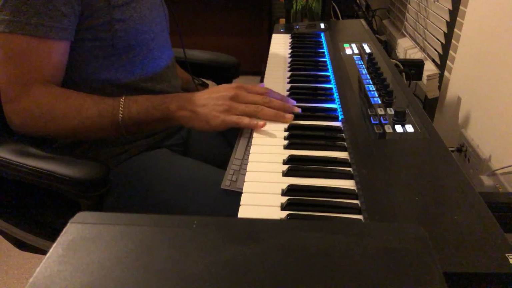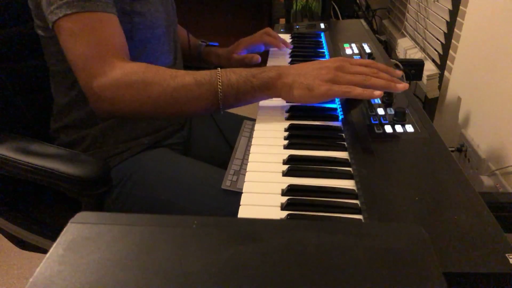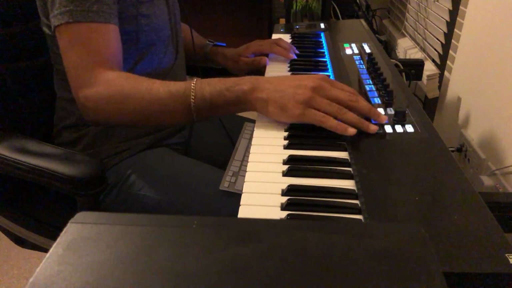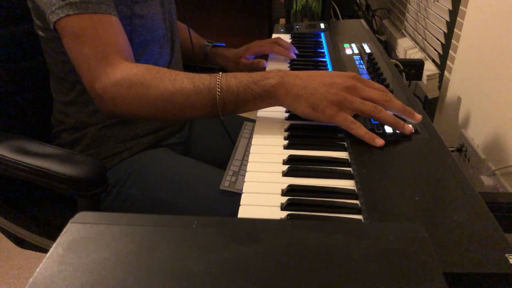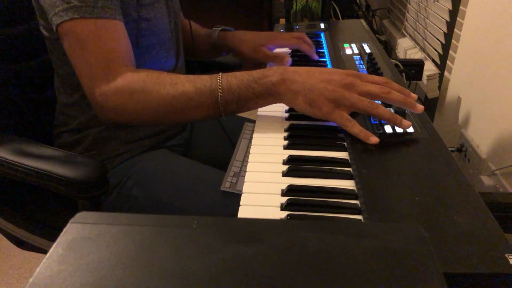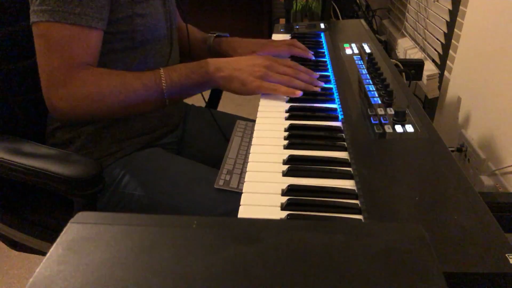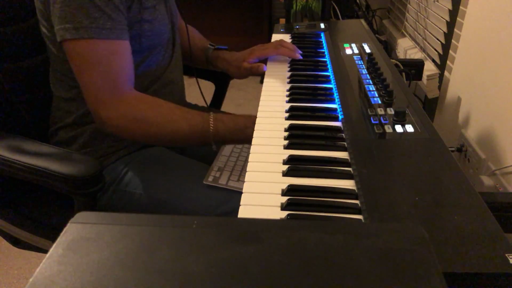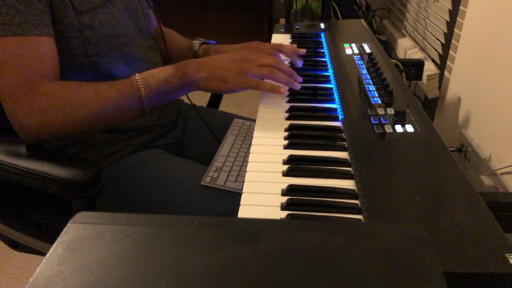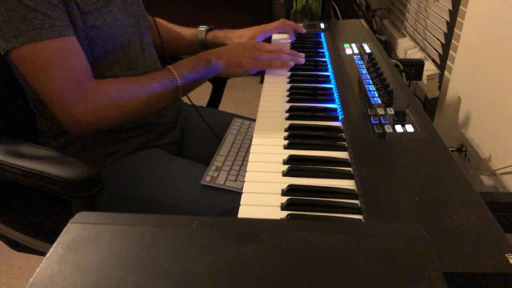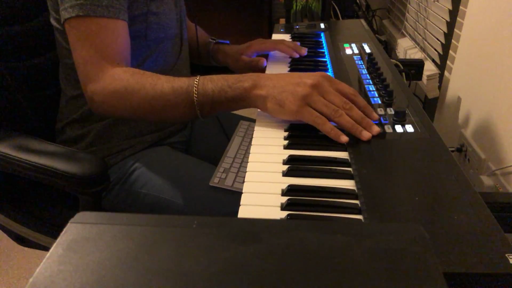So, bass affected. This is the acoustic upright from Contact Factory, upright bass, and what's this? This is Replica XT, which is one of my favorite plugins. It says it's called Resabot, so I guess a resonant bot sound. So yeah, that's an upright going through that.